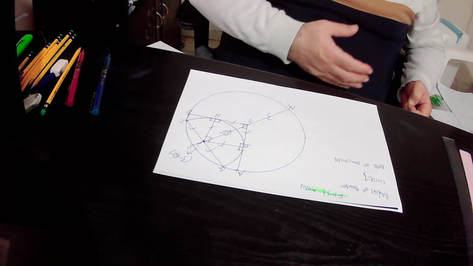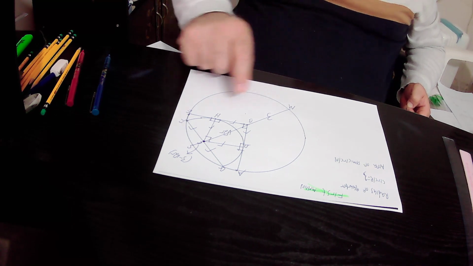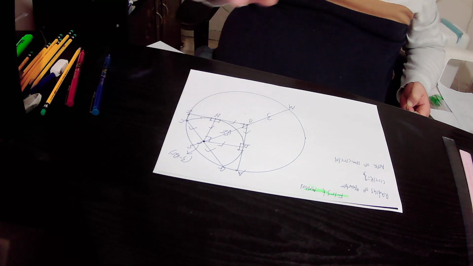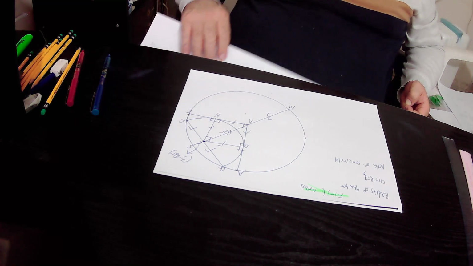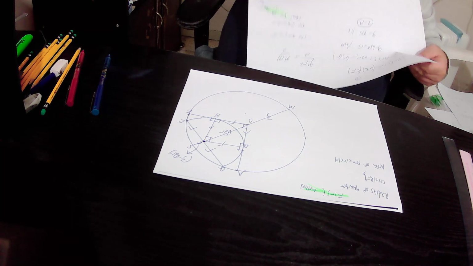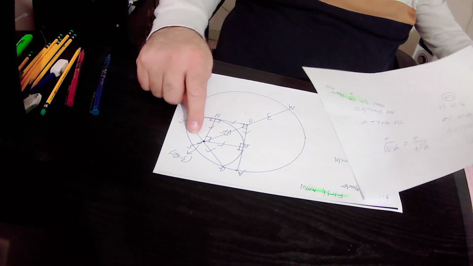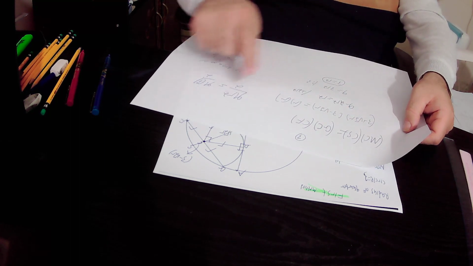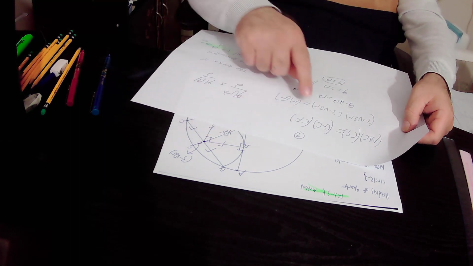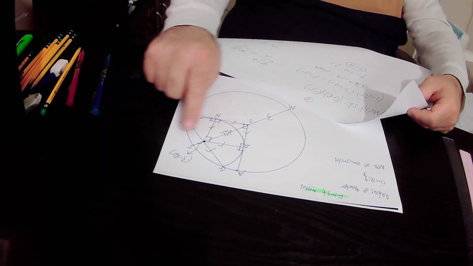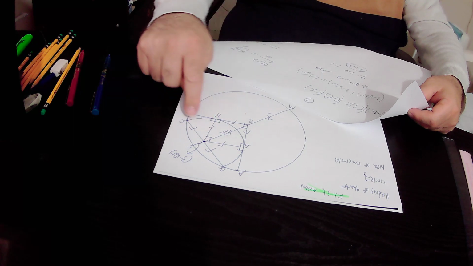And according to the rule that I mentioned, MC times CS must be equal to GC times CF. Okay? MC times CS must be equal to GC times CF.